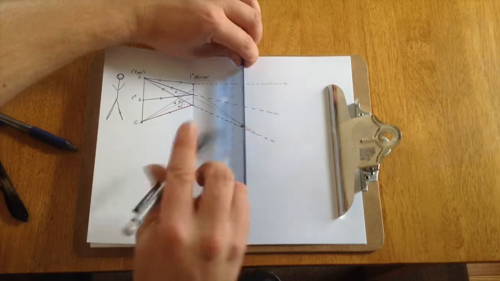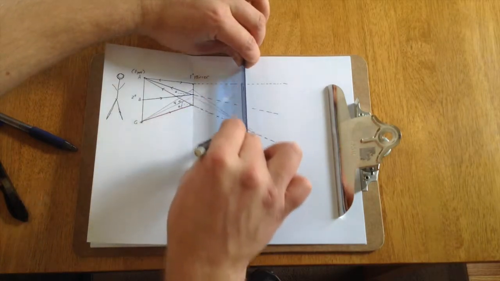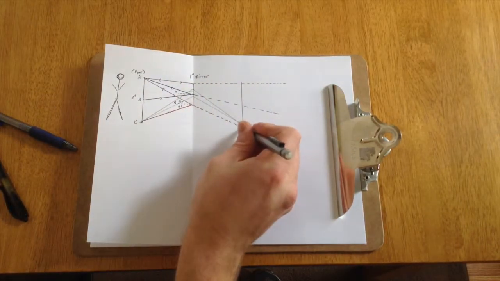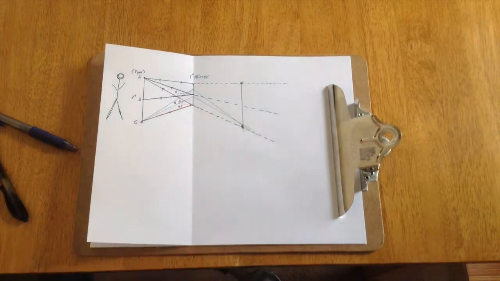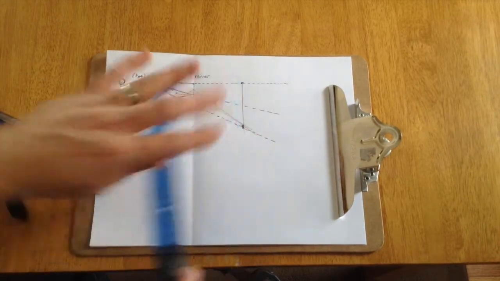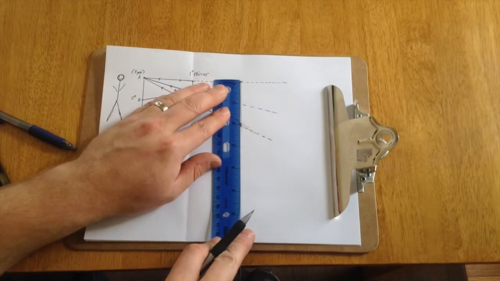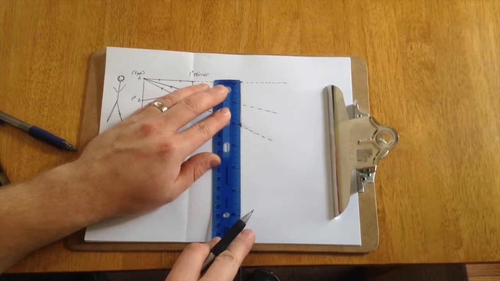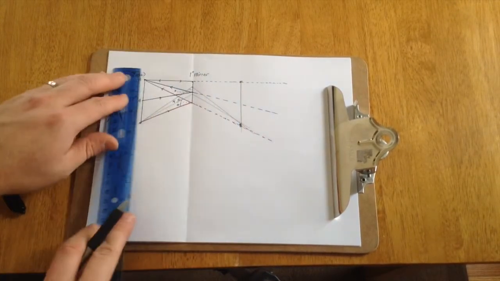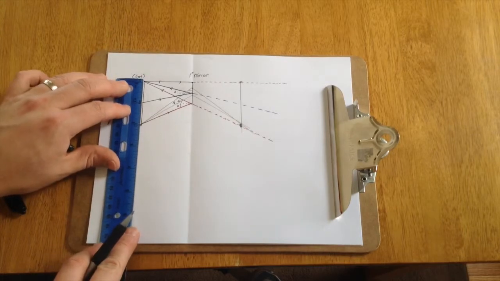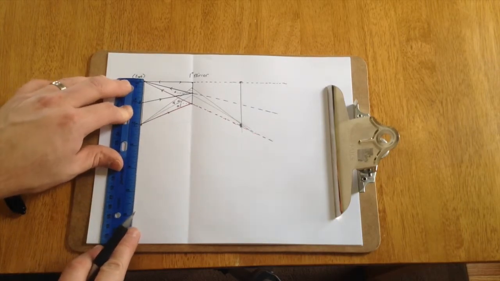So we're going to go ahead and mark that as where our virtual image would be. And if we measure that virtual image, it should be right around 2 inches. And it is. It's exactly 2 inches in length, which is the same as the object that we started with.